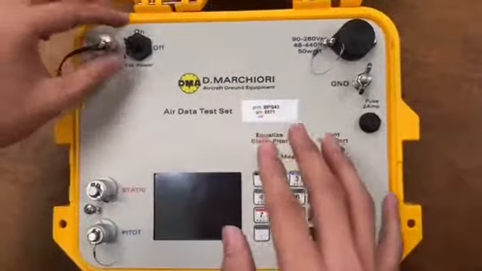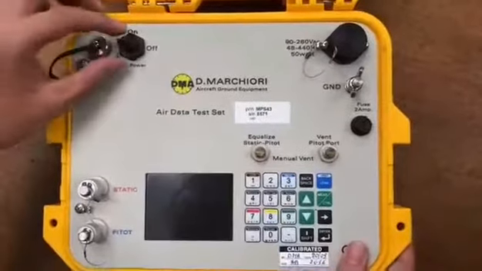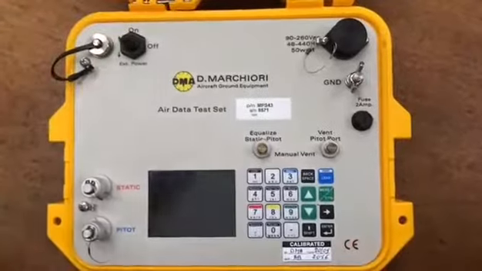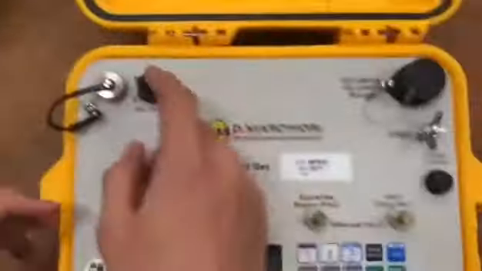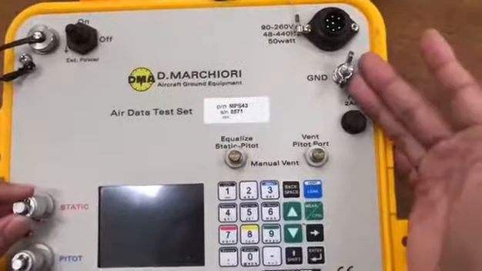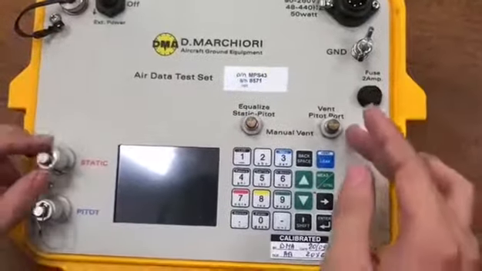From the top left corner here, we have the on-off switch. Depending on what kind of input you're going to use, you can switch it to on if you're using a wall plug, or if you're using an external power bank, you can switch it to the lower setting, external power. And this is the input for the power to go into. This is a ground port, and a fuse in case there's too much static discharge.